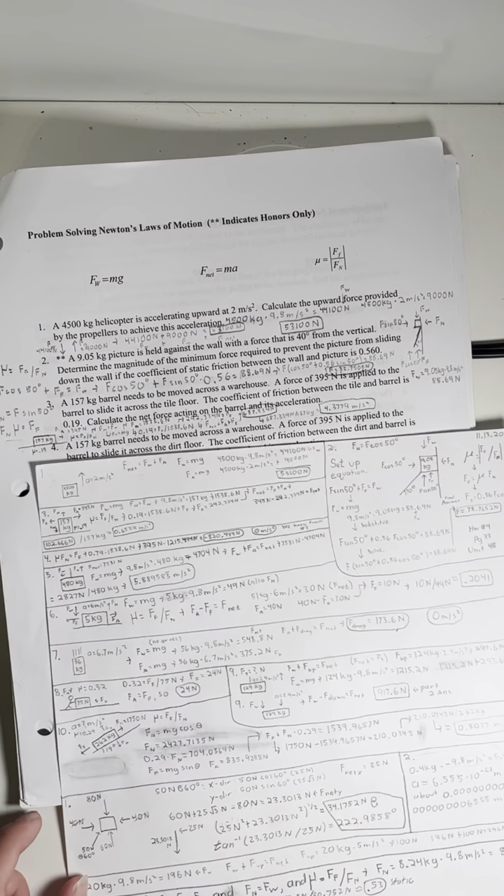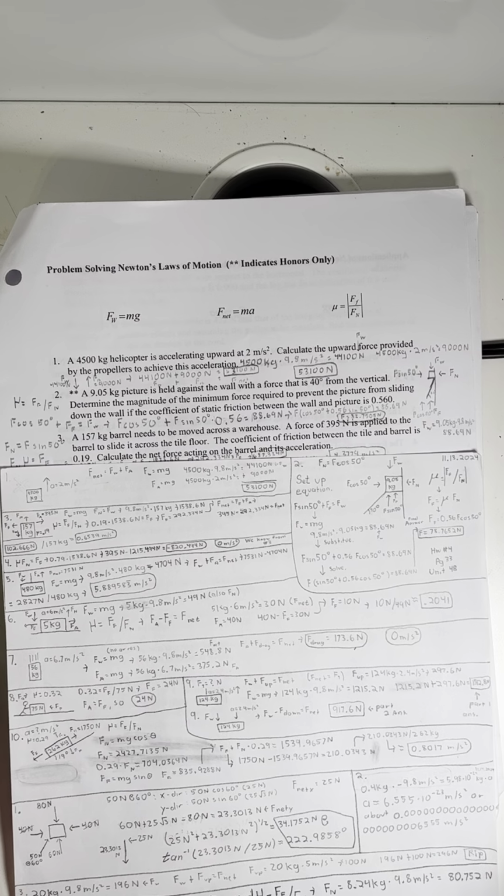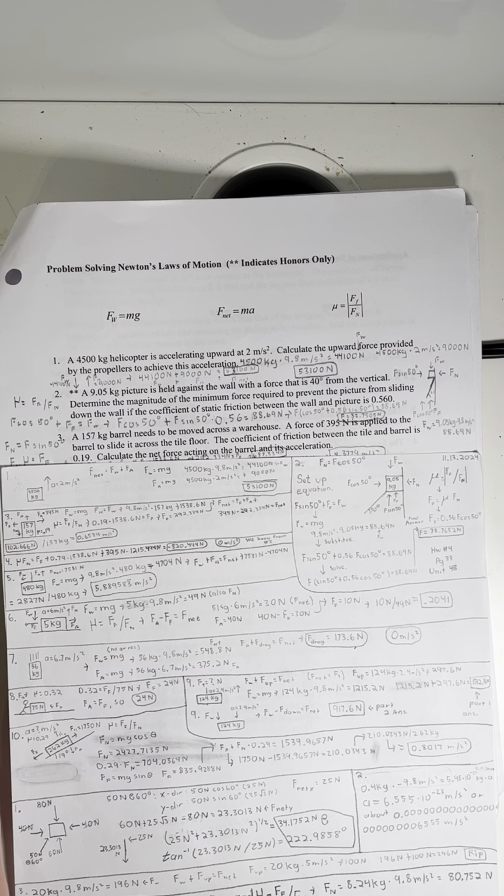All right. So first off, we need to draw a picture diagram. It's an object, and it didn't say how many degrees, so it's just flat on the surface, 157 kilograms.